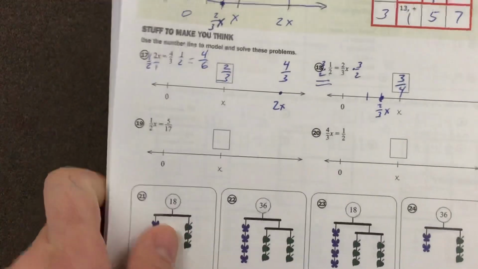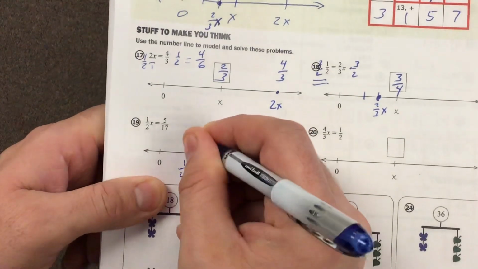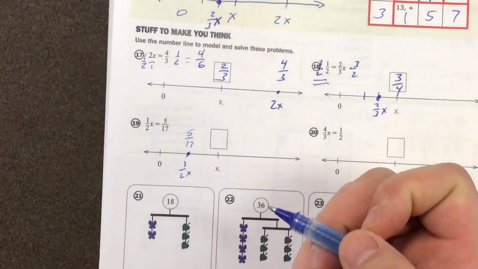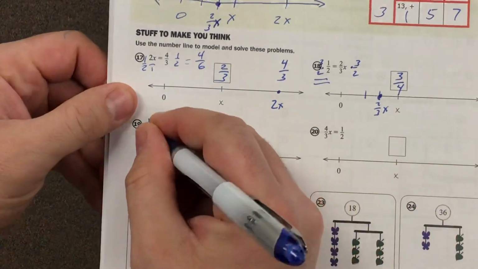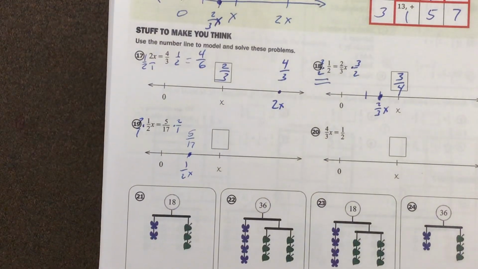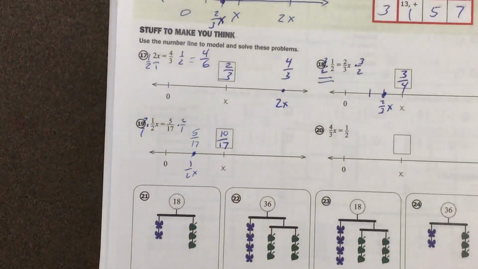Half x, that's an easy one to plot. Halfway between 0 and x. It says it's 5/17. What's the reciprocal of 1/2? 2/1. So 5/17 times 2/1. Would that be 10/17? 5 times 2, 17 times 1.